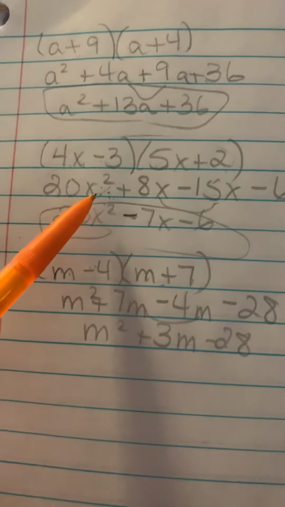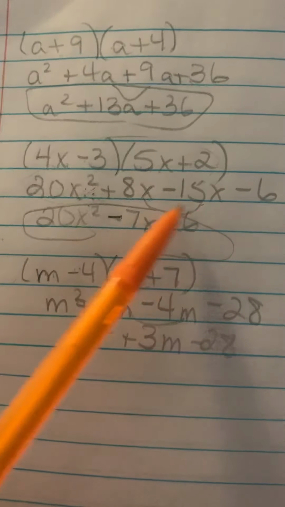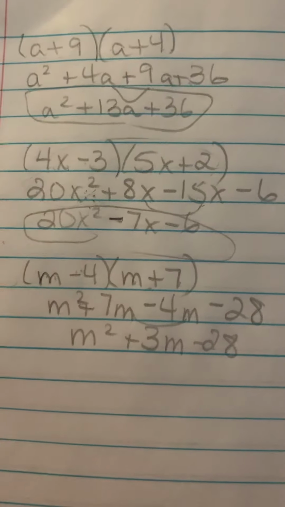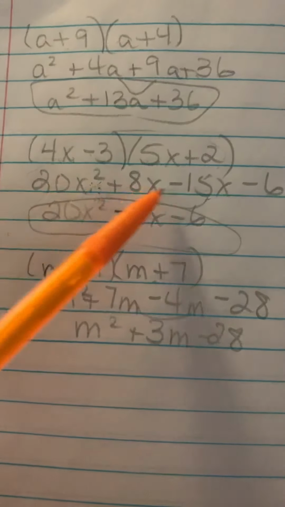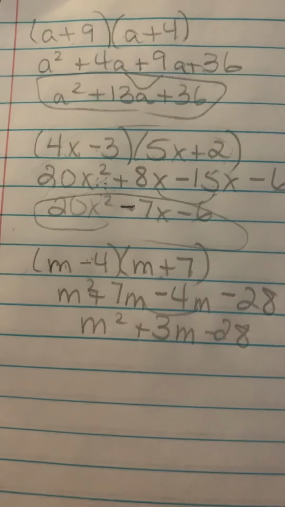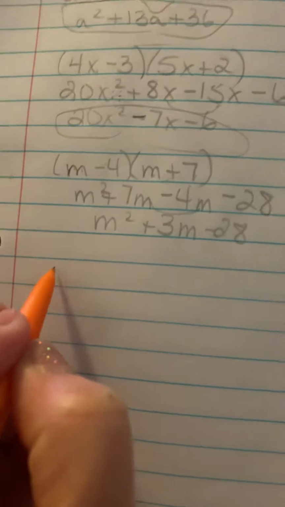So if you made a mistake and said 20x plus 8x minus 15, you should see that something's wrong, because you shouldn't have 3 terms that are all like terms. It should really be only the middle two. Okay, well, how about 2 more?